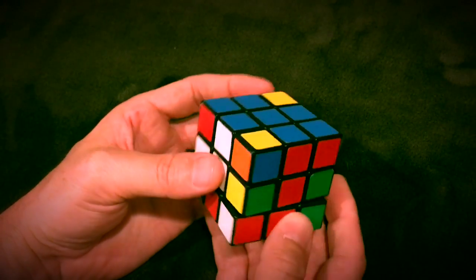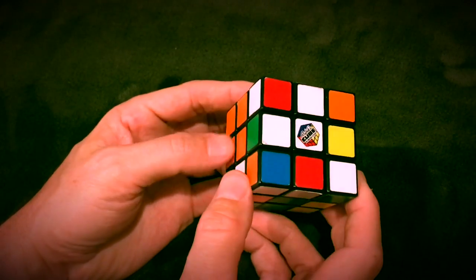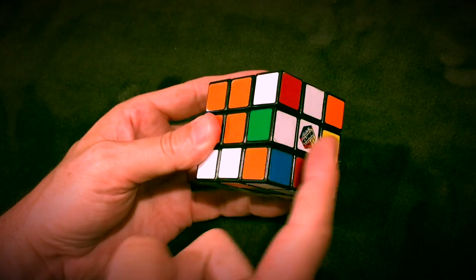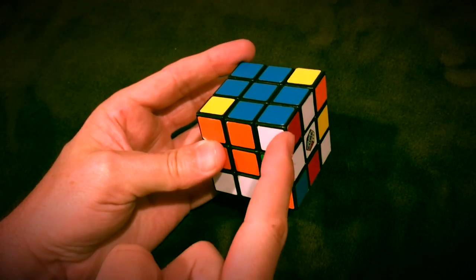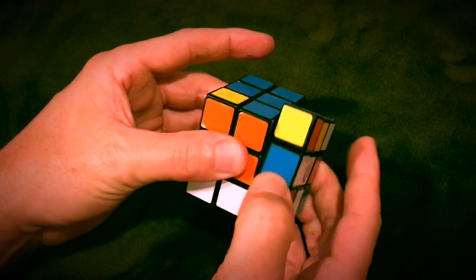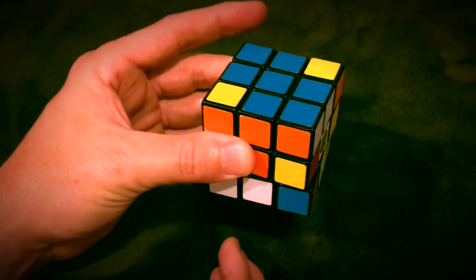So let's go to the next one. Here we go, blue, orange, and white. So white, orange, blue. So it's below where it needs to be. It needs to be here. So let's just start that algorithm again. And look at that. One shot, it worked. It's not always that easy.